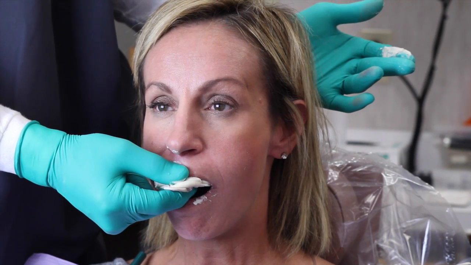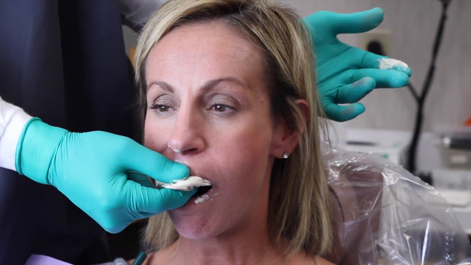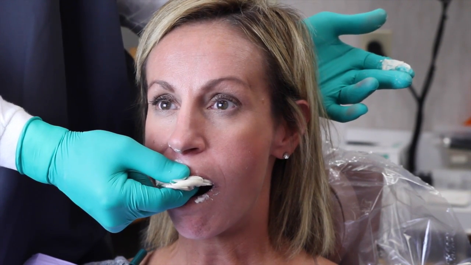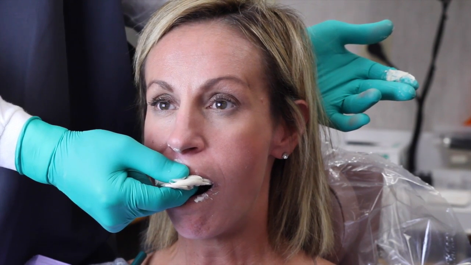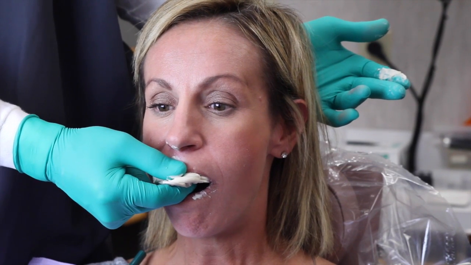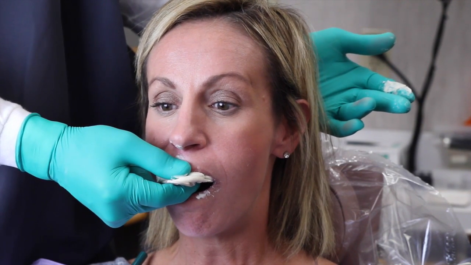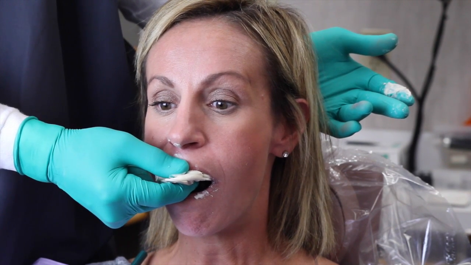For those patients who are even more severe gaggers, as strange as it might sound, what we found that's very helpful is to actually have them raise one of their legs. We'll have them straighten their knee and then raise their right or left leg off of the chair. And that distraction seems to be very, very effective. We do a lot of impressions, a lot of alginates, and we have never had a patient that we couldn't overcome with the combination of those two procedures.